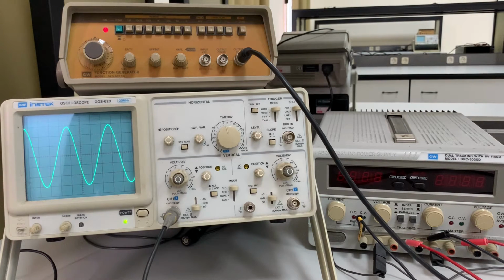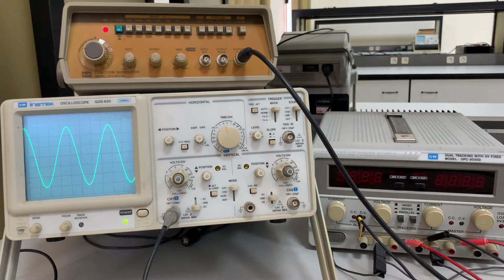One of them is 0.2 sin(2π500t). So we need to adjust our voltage to 0.2 peak to peak voltage. So the peak to peak voltage should be 0.4.